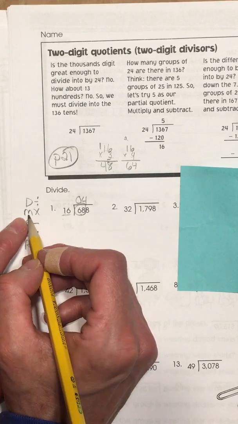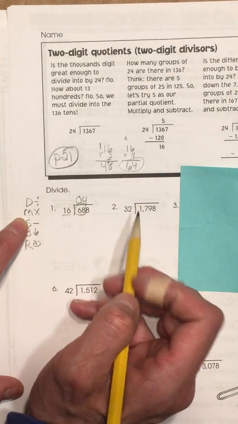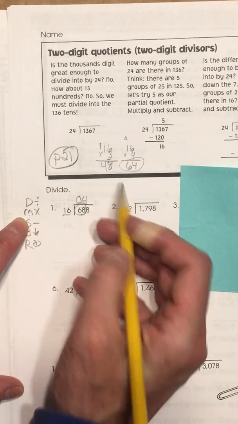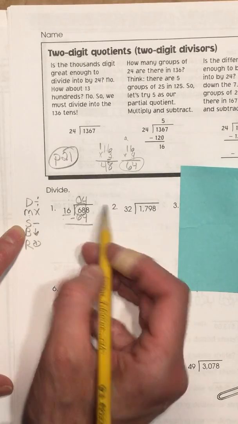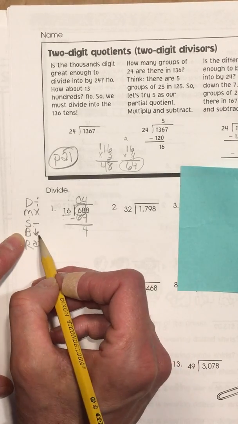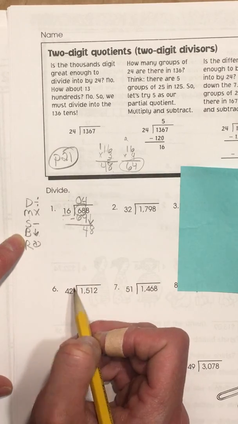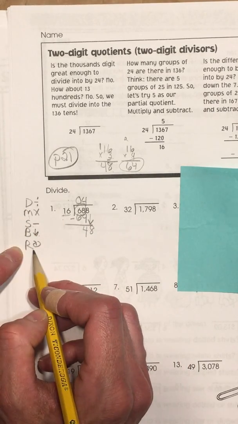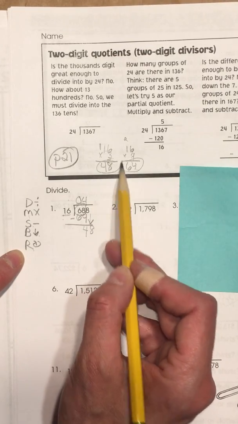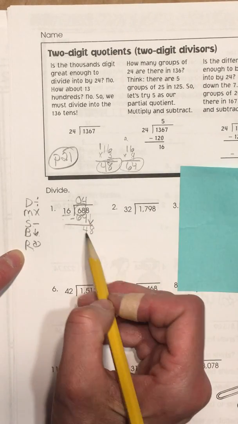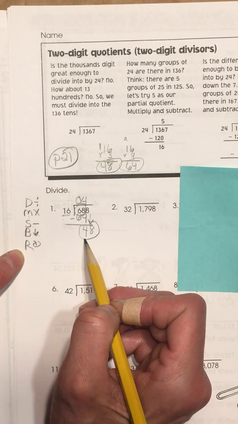So now I have to multiply. I divided, now I multiply, which I already did over here, so I know. 4 times 16 is 64. Now I have to subtract. I have a 4. Now I can bring down. I have a digit, so I'm going to bring it down, and it is an 8. Repeat all my steps again. Luckily I did some side problems because I've actually answered the next step. My new dividend is 48.